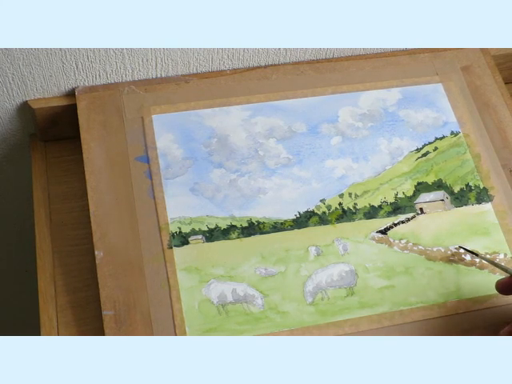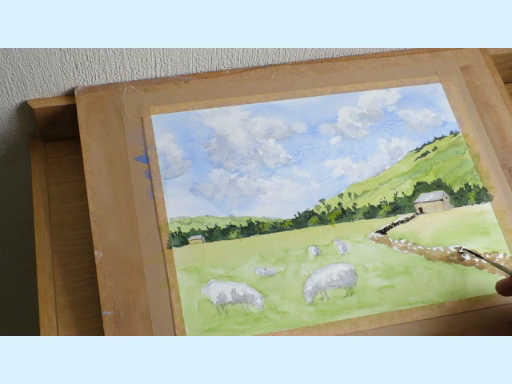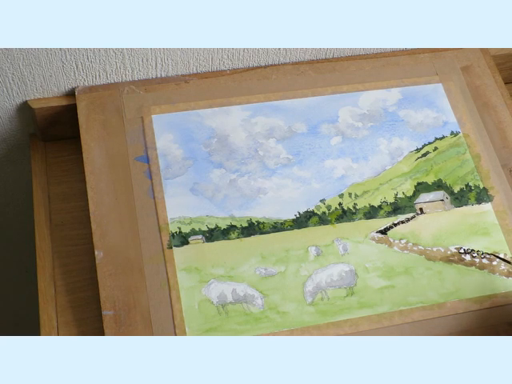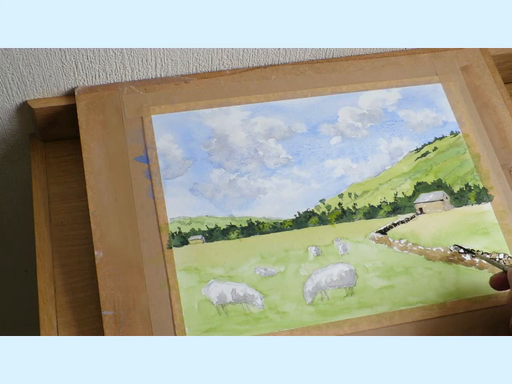So I'm going to start round about here now. Just some of these white bits that I left out, if you recall. I'm going to use these now as stones. Paint round about them. This takes a little bit of time, but it's worth it.